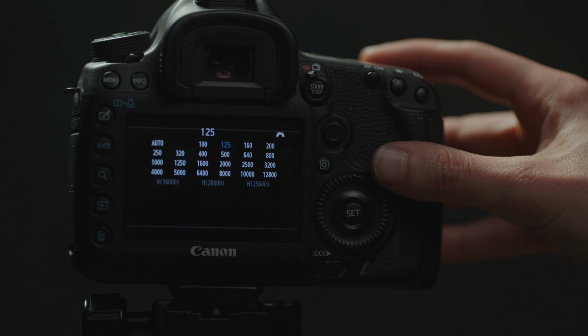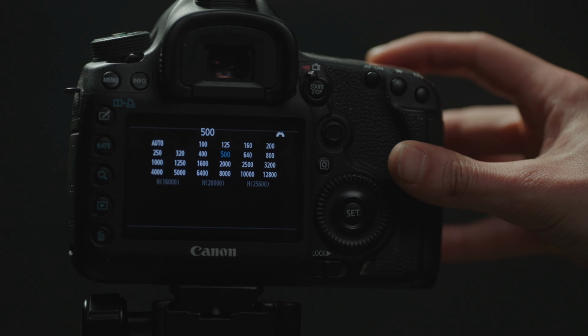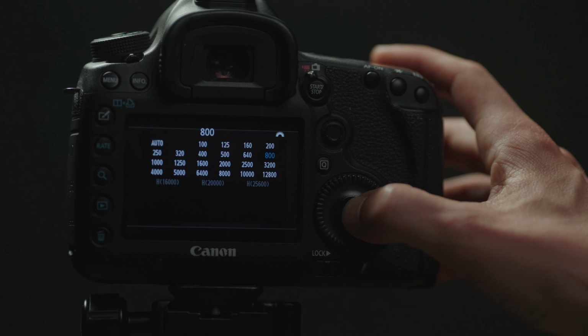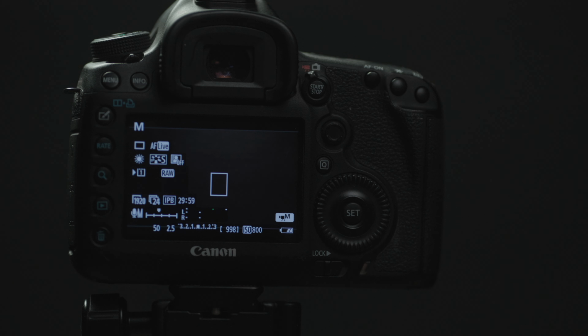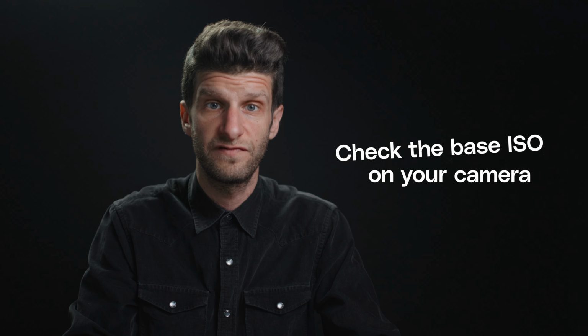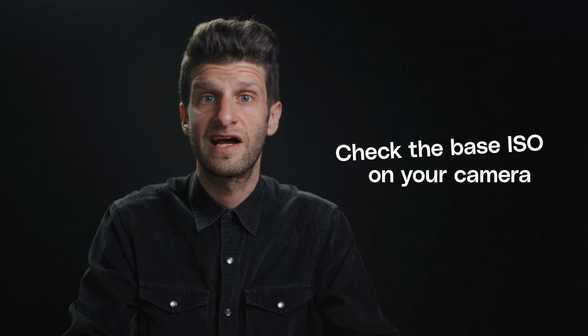For example, I'm shooting on a Canon R6 Mark II, which has a base ISO setting of 800, which I treat as a kind of set it and forget it setting. To get the best results out of your specific camera, be sure to look up the base ISO for your model.